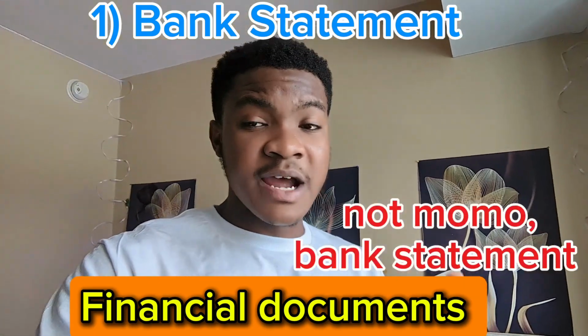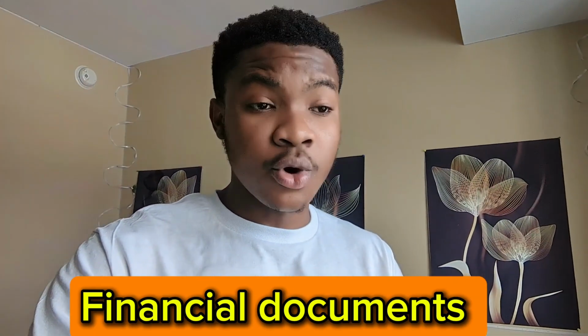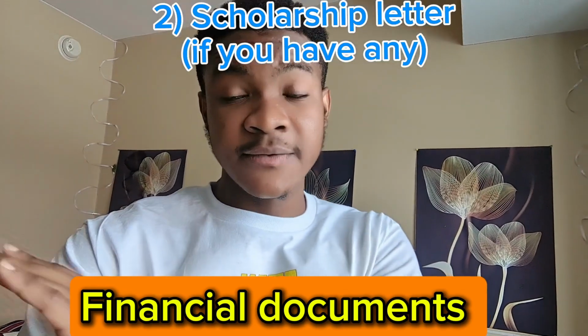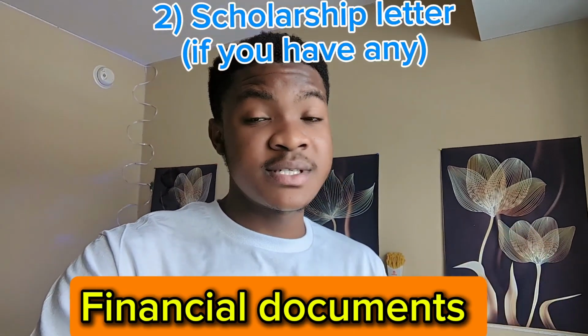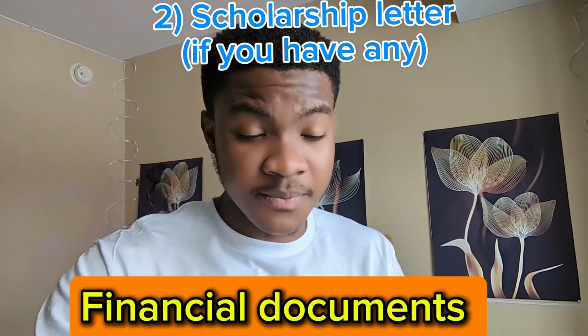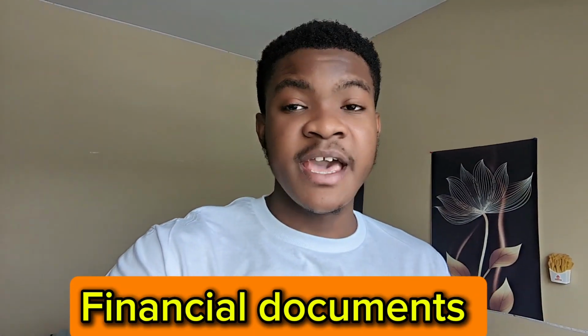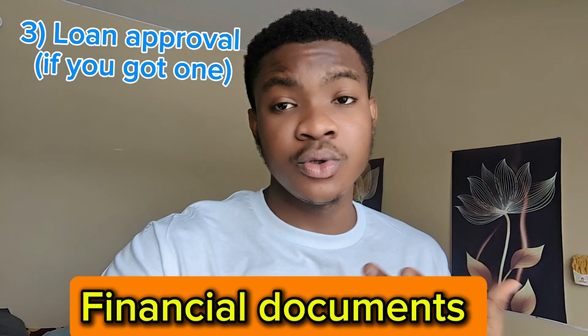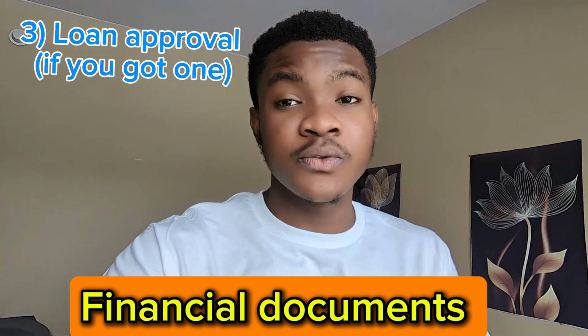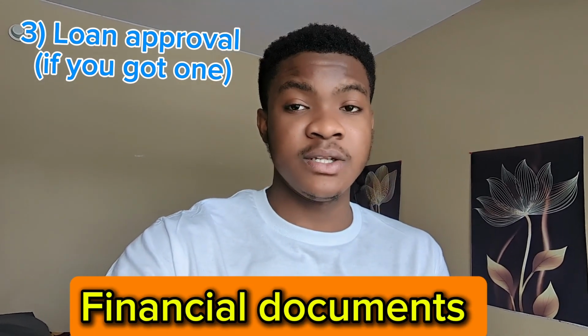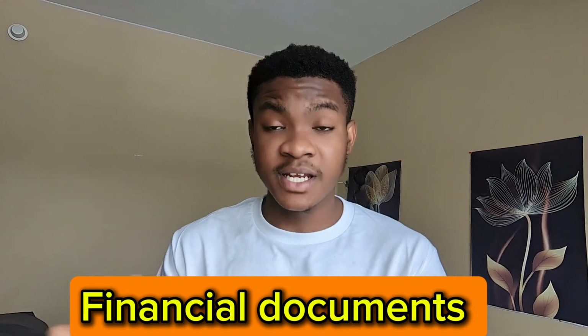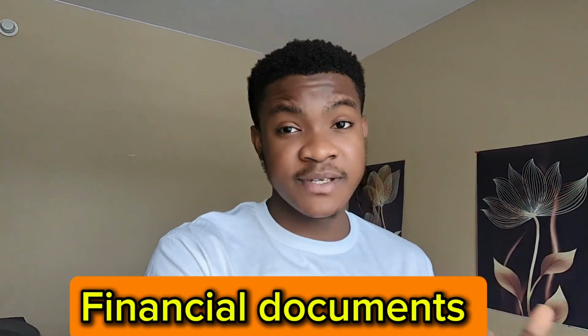The other type of financial documents you can send is your scholarship letter. If you got a scholarship from a school or any institution, you send that scholarship letter to prove to them that indeed someone is paying, or you have gotten a scholarship. And finally, if you got a loan, you have to send your loan approval letter to them to show that you've indeed gotten a loan. So these are the 3 main financial documents you can send to your student's visa interview.